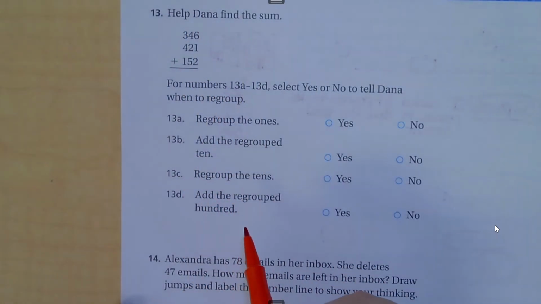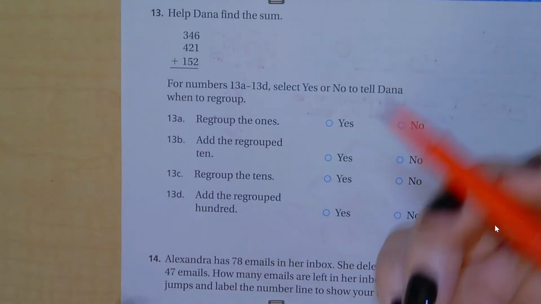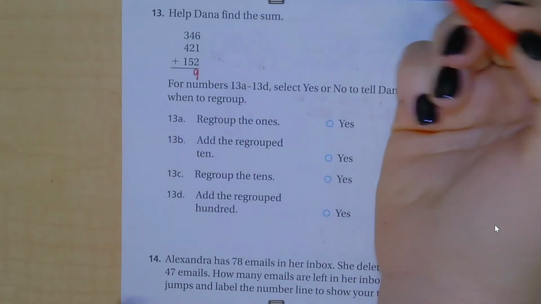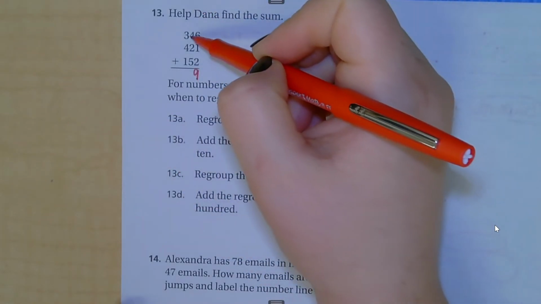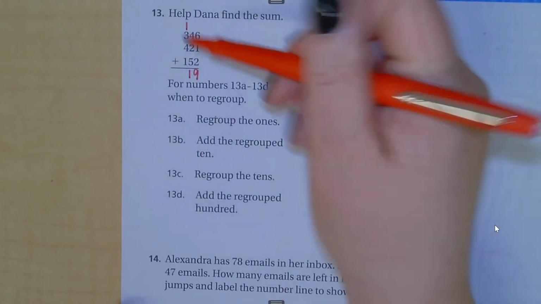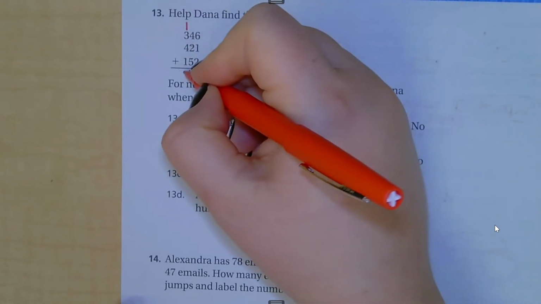Help Dana find the sum. Okay, so let's go ahead and solve it first. 6 plus 1 is 7, plus 2 is 9. No need to regroup, right? 4 plus 2 is 6, plus 5 is 11. Oh, got to regroup. 1 plus 3 is 4, plus 4 is 8, plus 1 is 9.